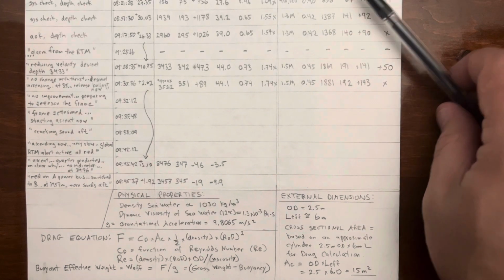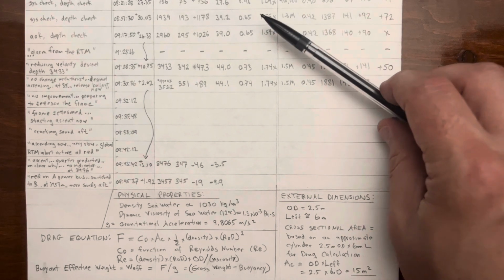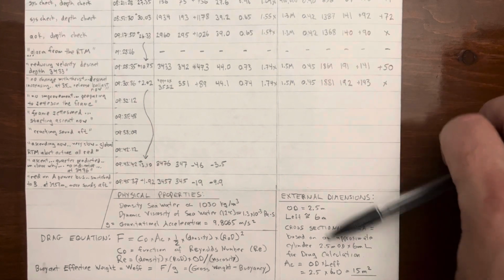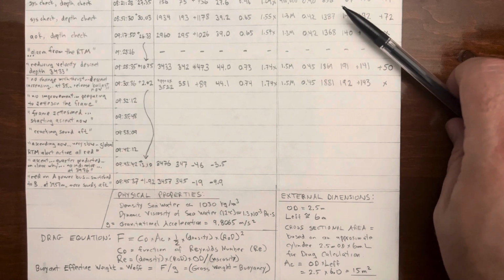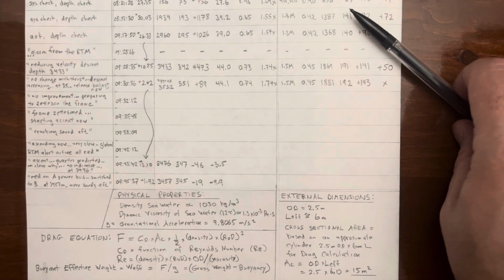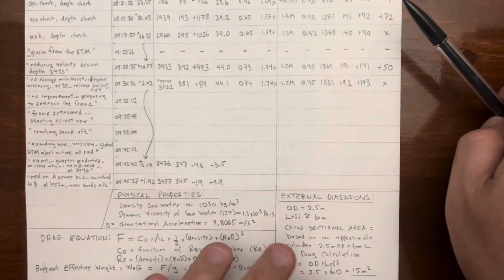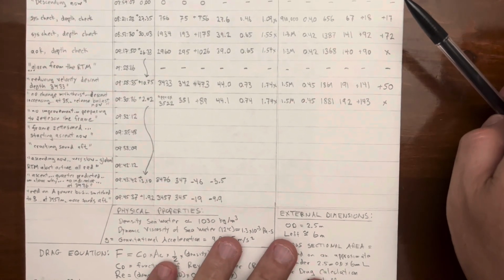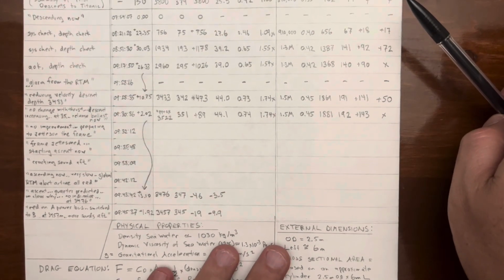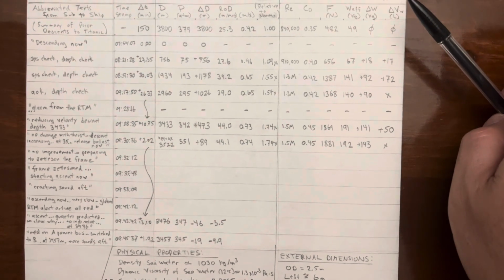So now what we're going to do is do that on every line, and you're going to see as the velocity increases with the area remaining the same, that implies that it's beginning to weigh more. In other words, the submarine is beginning to become heavier.